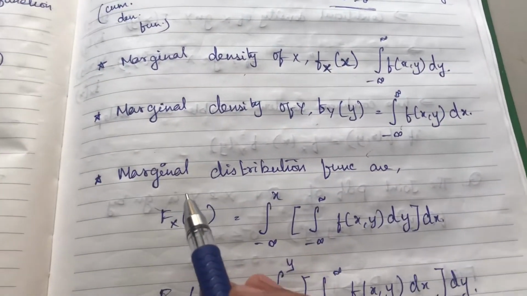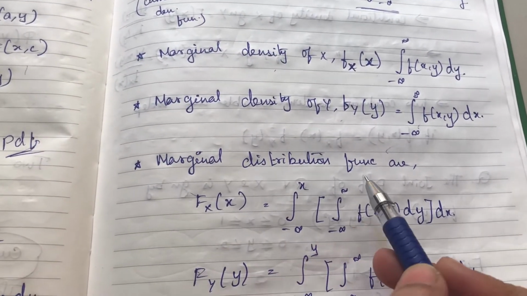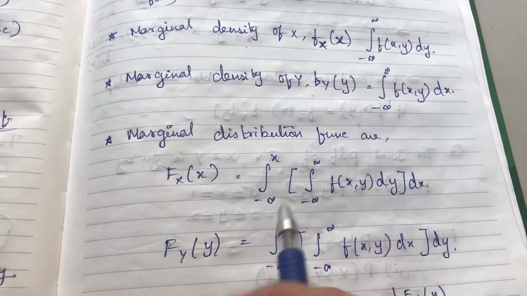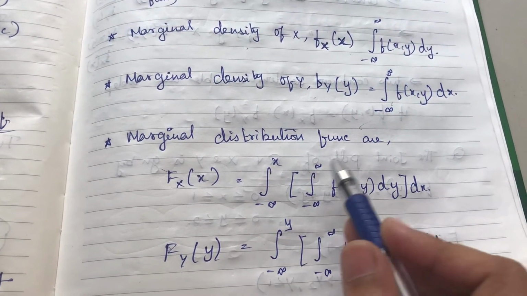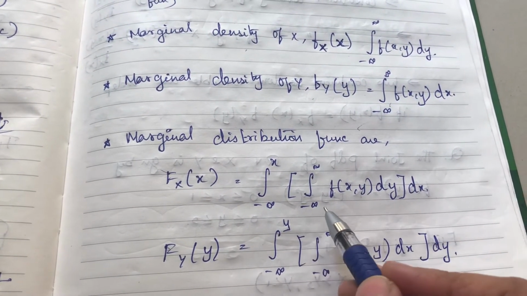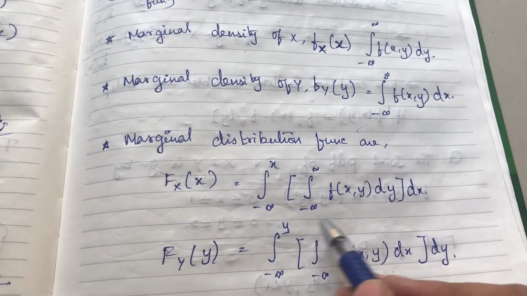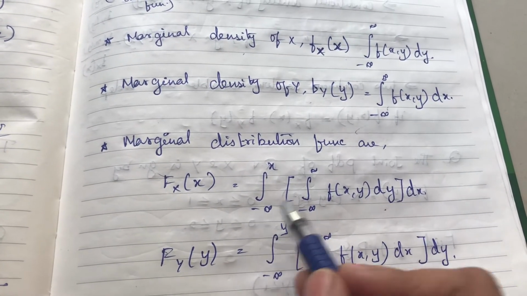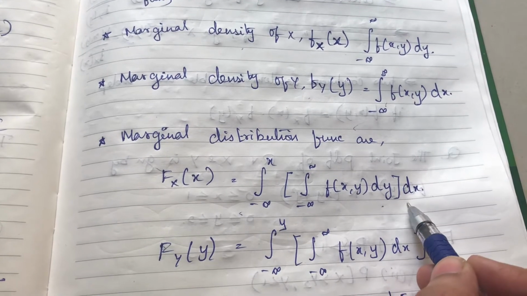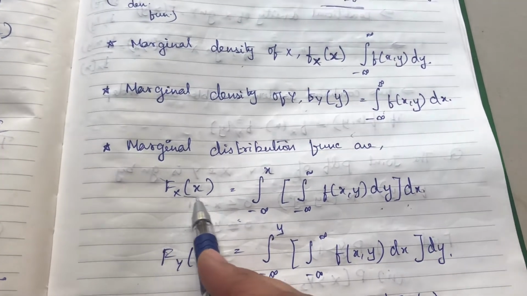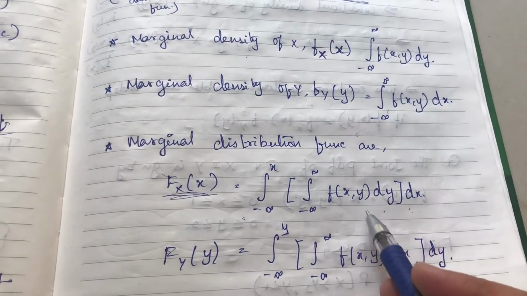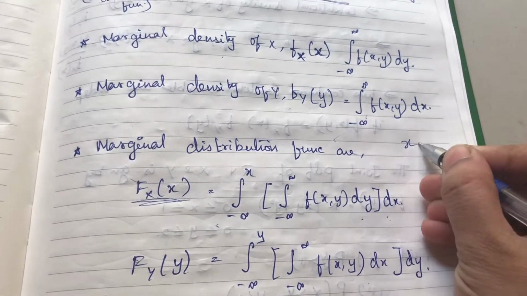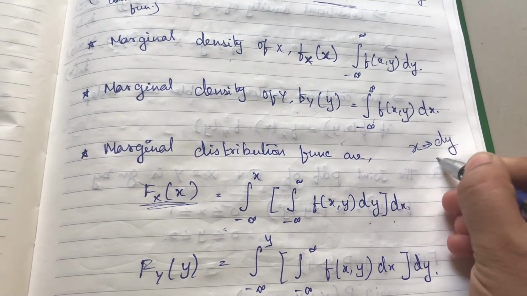Then the marginal distribution function. You can see here the first thing is we have to integrate with respect to dy, and then we need to integrate with respect to dx. If it is an x function, first we need to put dy, right? So always remember, if it is x, you need to put dy.